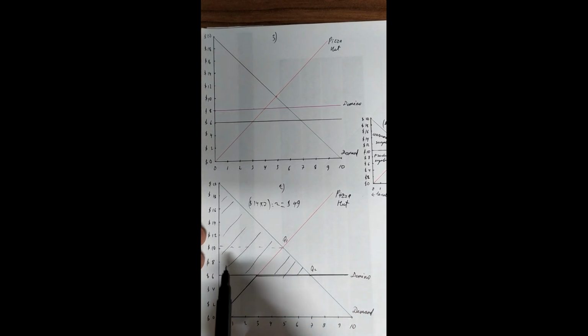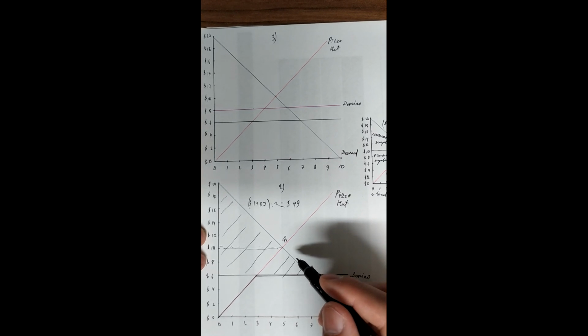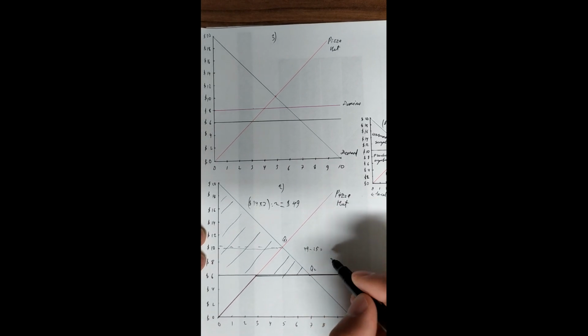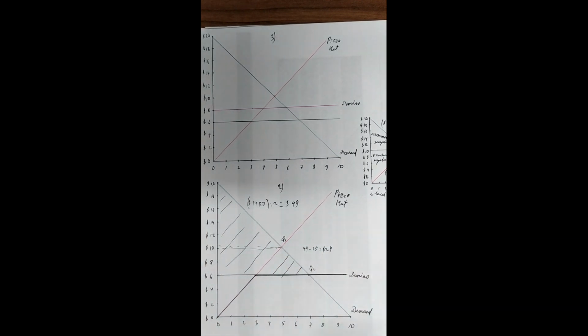The added number is from here to here and here. Also, we can calculate this. The previous consumer surplus was 25, so we can just do 49 minus 25. It is 24 bucks.